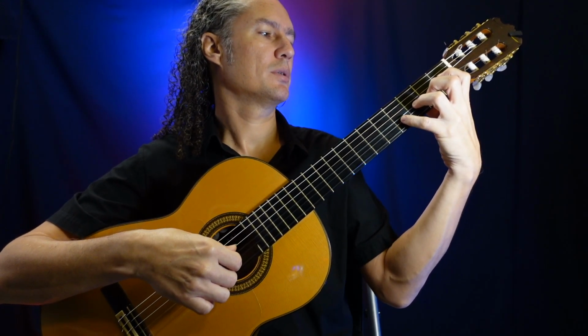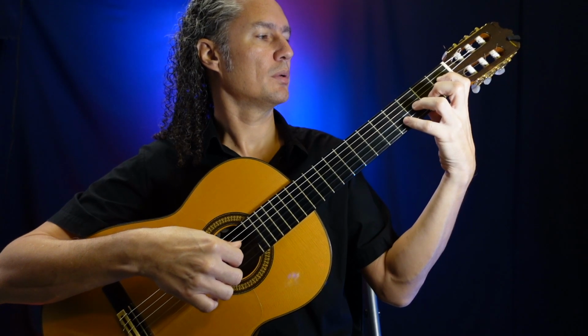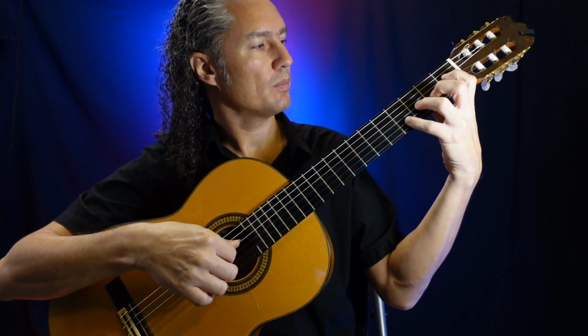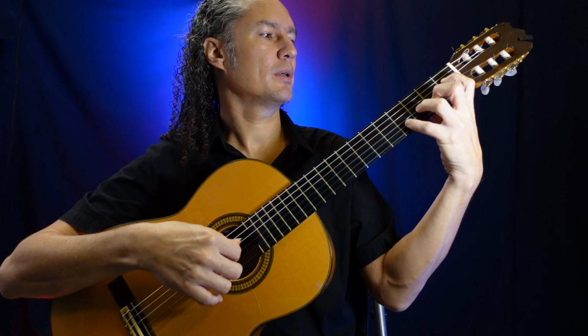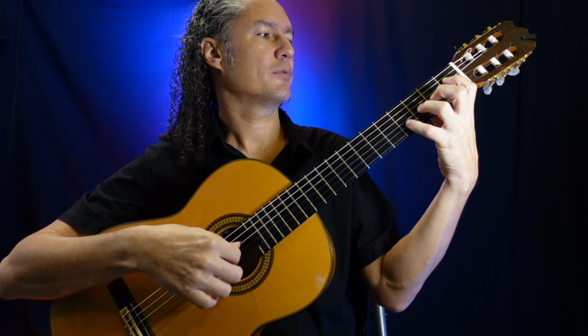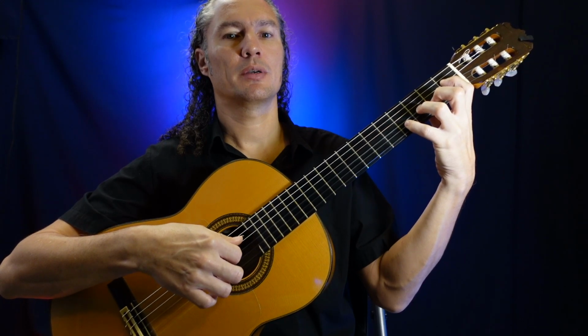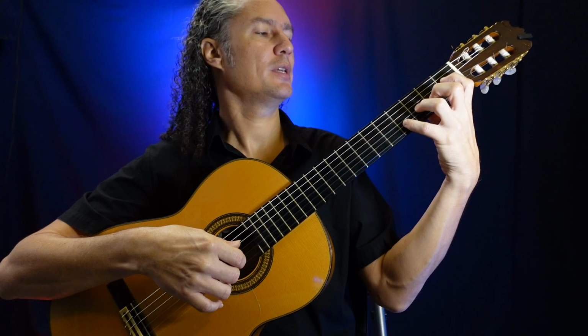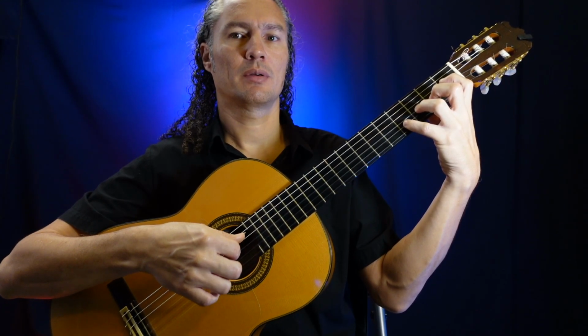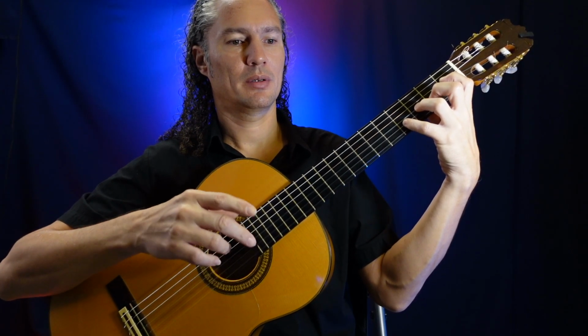Which is, well, you form this little chord here, E flat basically. This is the first fret on the D string, third fret on the G string, and the fourth fret on the B string. You hit the D string and the B string with the thumb and the middle finger.